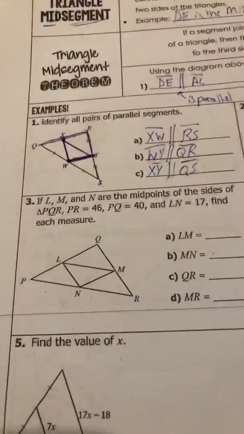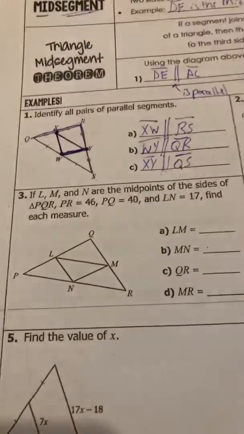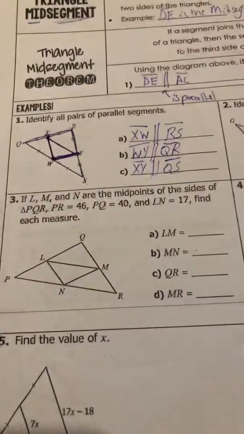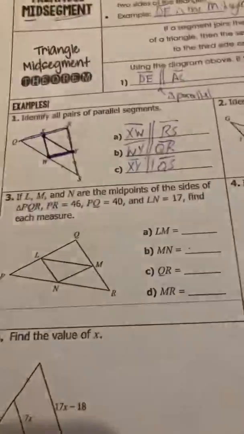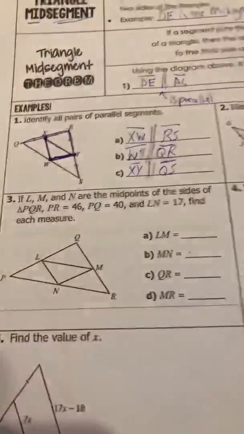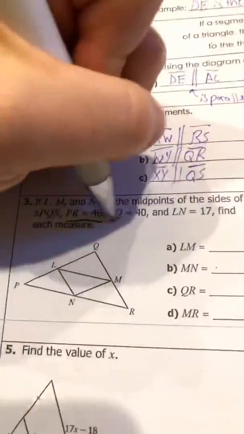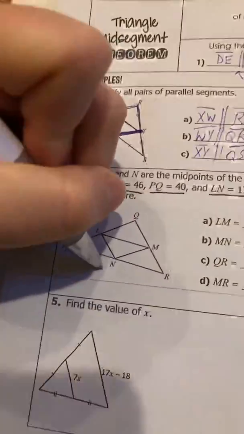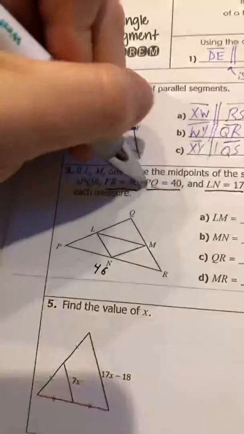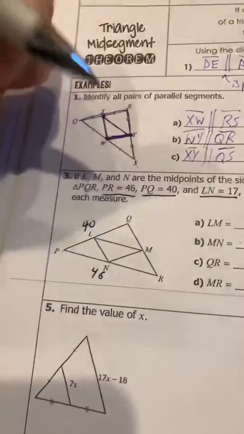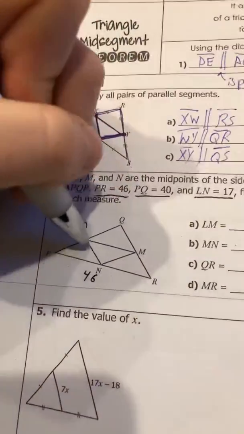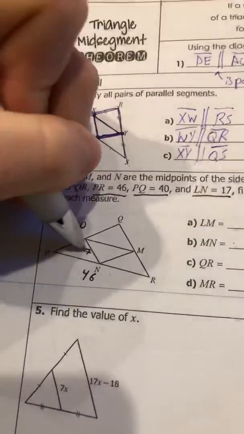If L, M, N, and P are midpoints of the sides of triangle PQR, then it tells us PR is 46, PQ is 40, and LN is 17. Okay, so I want to label what I know. So P to R is 46. P to Q is 40. And L to N is 17.